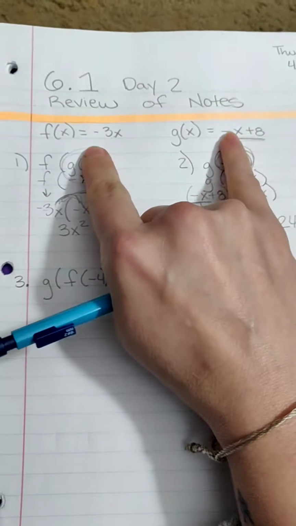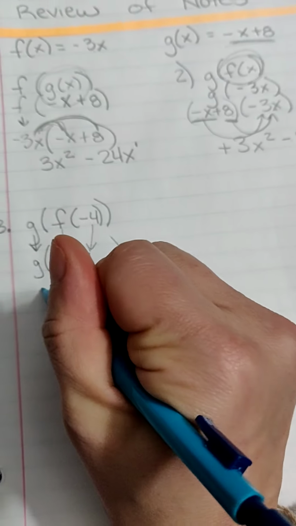Wait, I lied. My f is a negative 3x. And I'm going to take this negative 4 and plug it in here. So g stays the same.